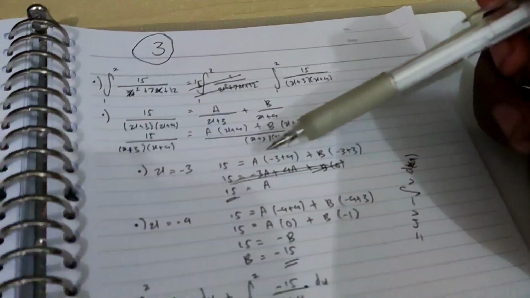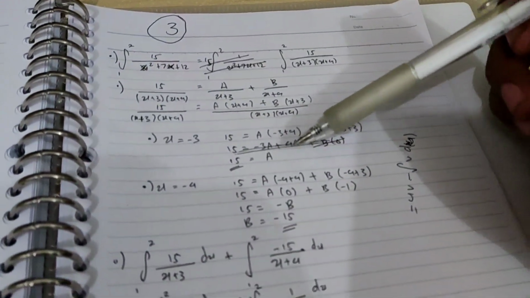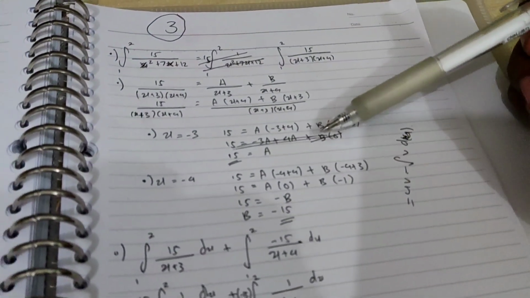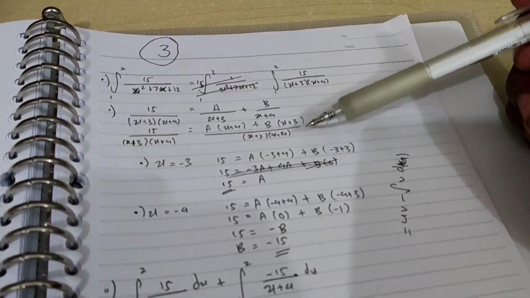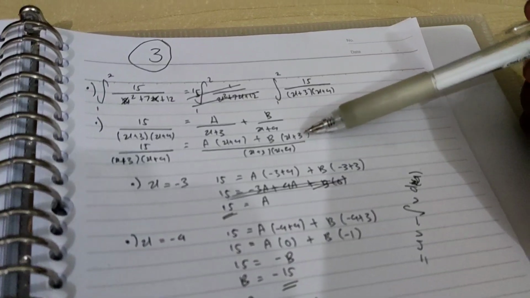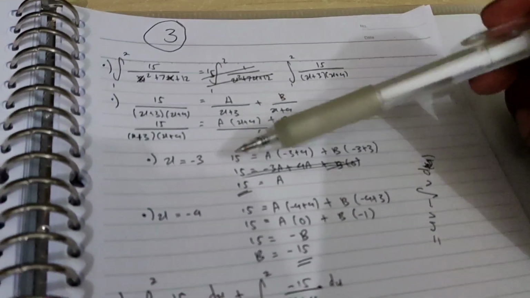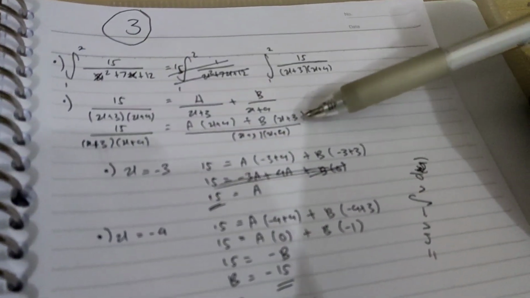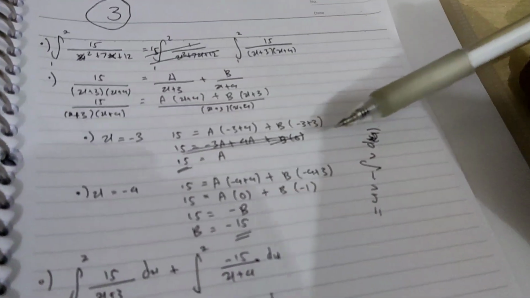In order to, so here the first thing I'm trying to eliminate b. So by eliminating b, I need to put x equal to minus 3, right? Because minus 3 plus 3 is equal to 0.